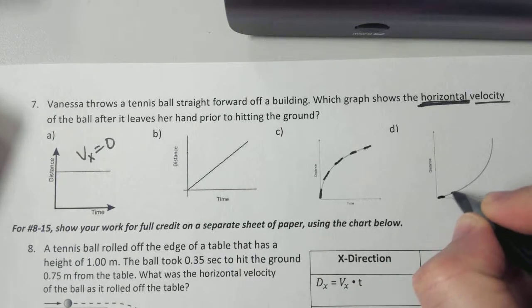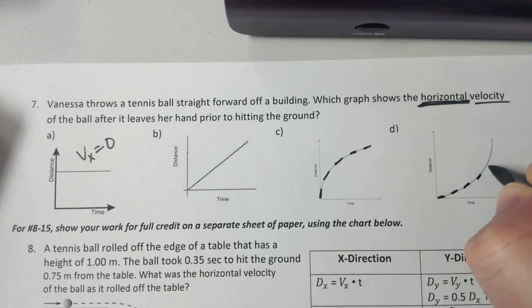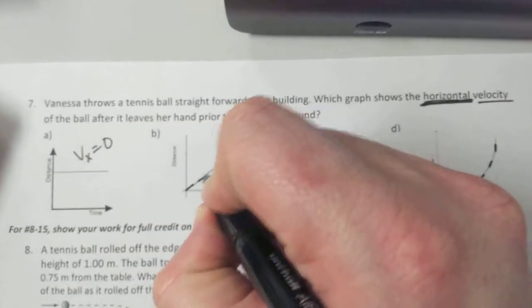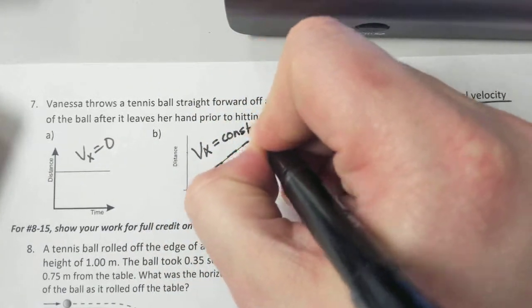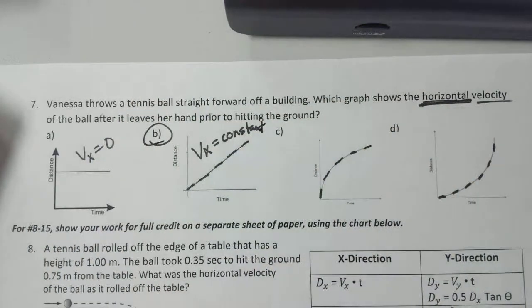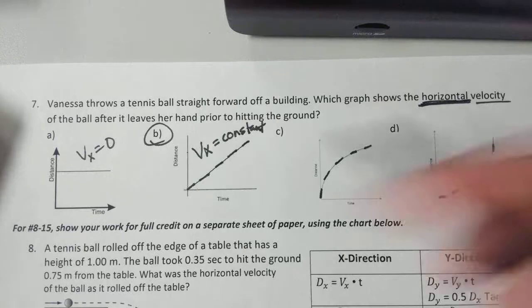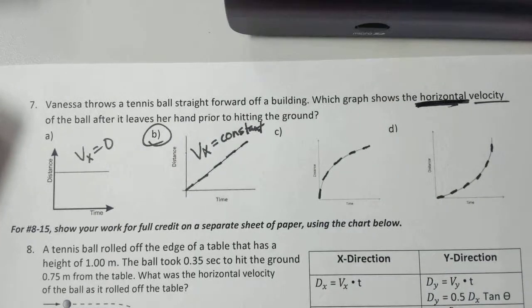D starts off flat, and increases. This one stays the same throughout. That's Vx is constant. Again, pay attention to what it's asking you. Horizontal velocity remains constant.